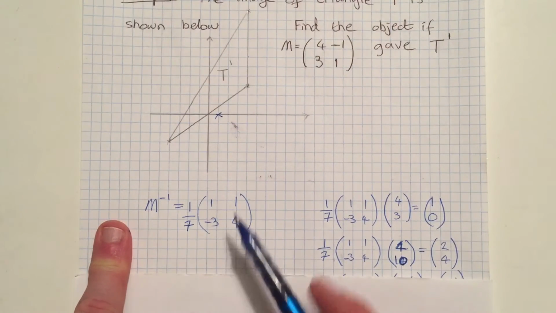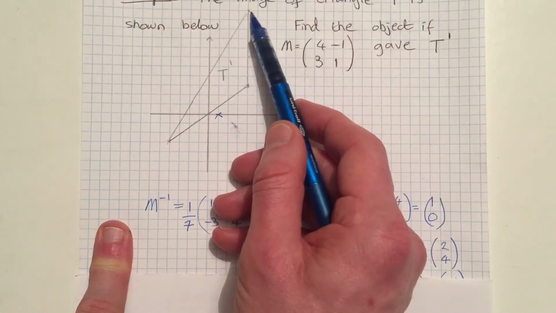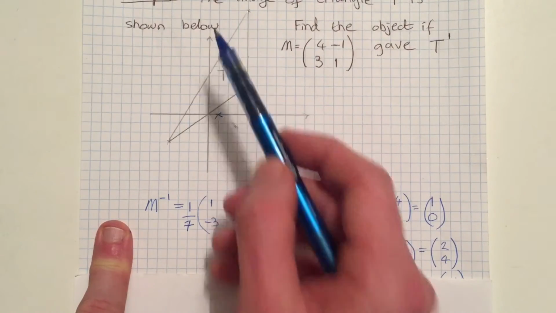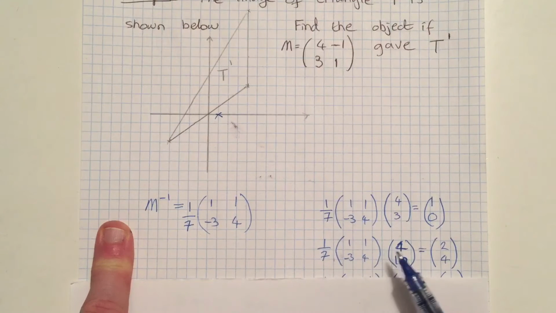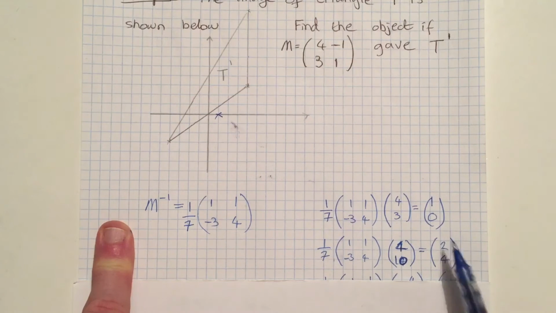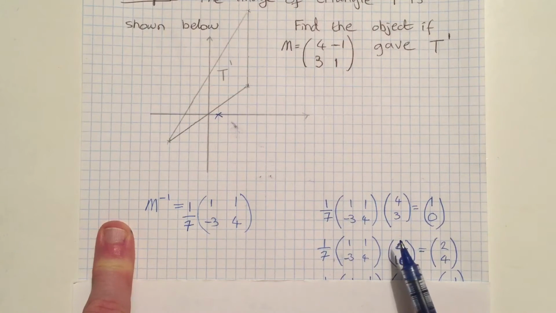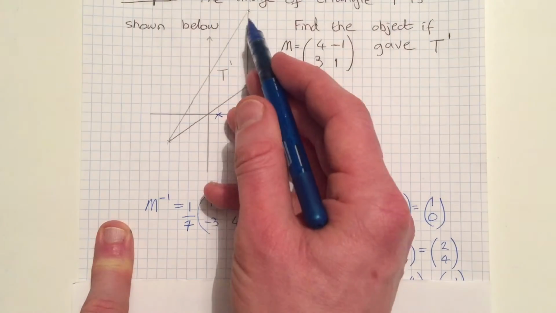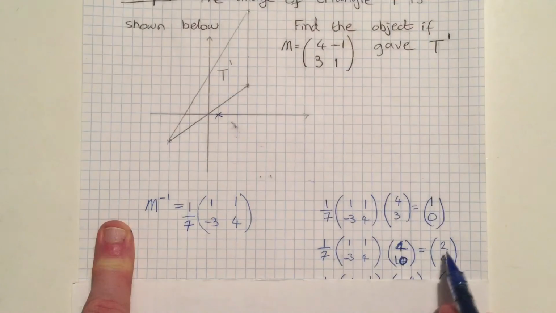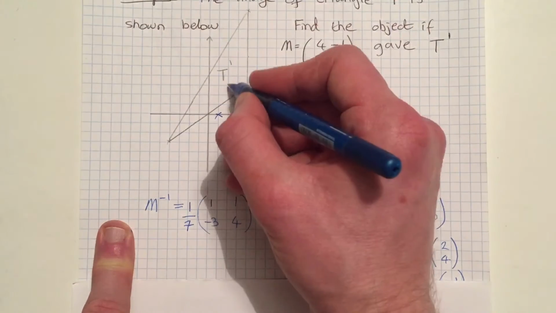If I now do the same thing for this coordinate here, 4, 10. If I apply the inverse matrix to that point, 1 times 4 plus 1 times 10 is 14, divide by 7 is 2. And minus 3 times 4 plus 4 times 10 is 28, divide by 7 is 4. So this point here came from the coordinate 2, 4.